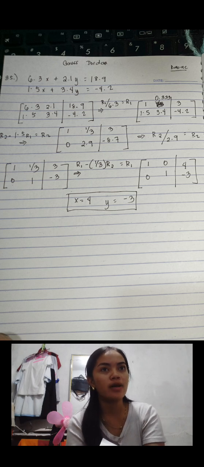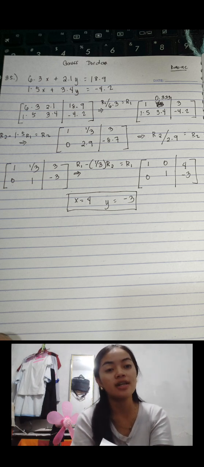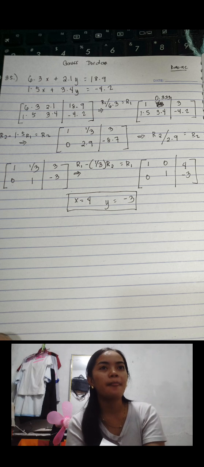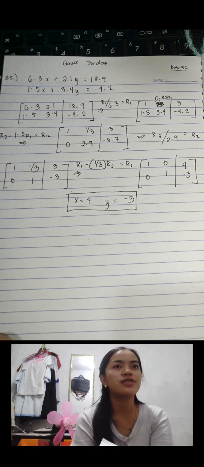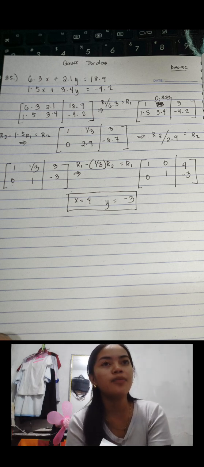For row 1, we divide row 1 by 6.3 itself, because 6.3 divided by 6.3 is equal to 1. After that, we have 1, 0.33, and 18.9 divided by 6.3 is 3.